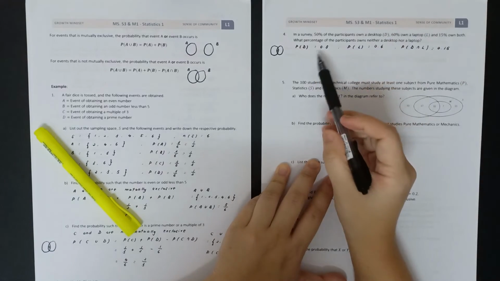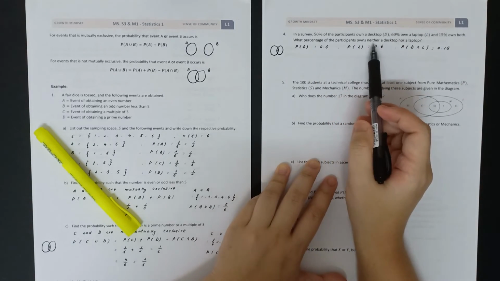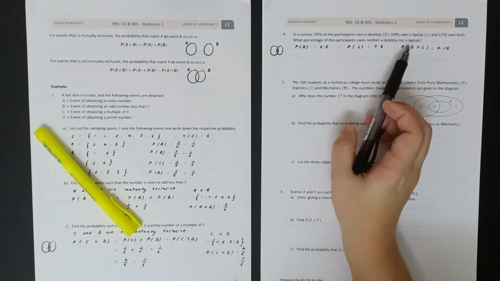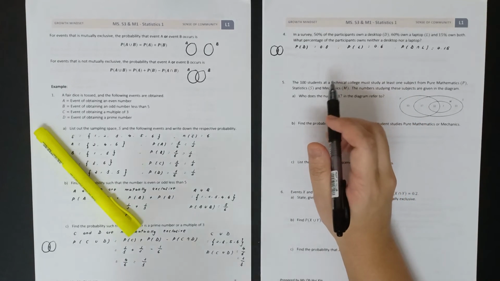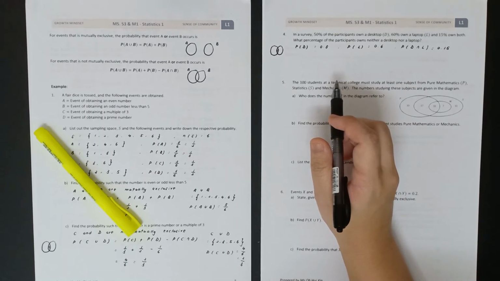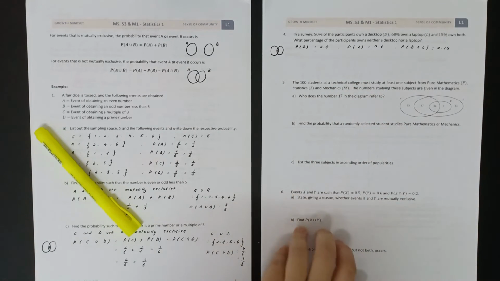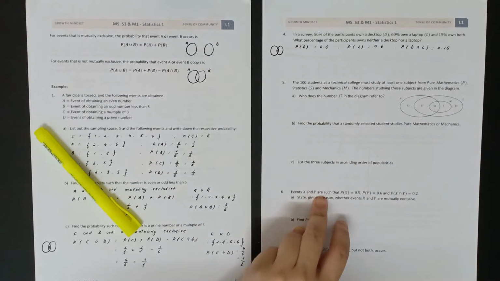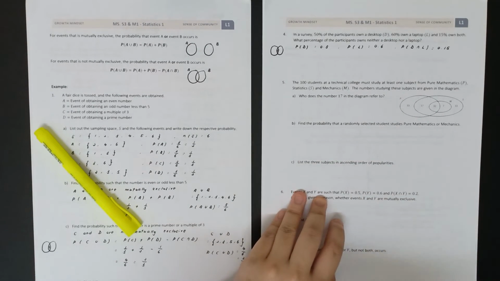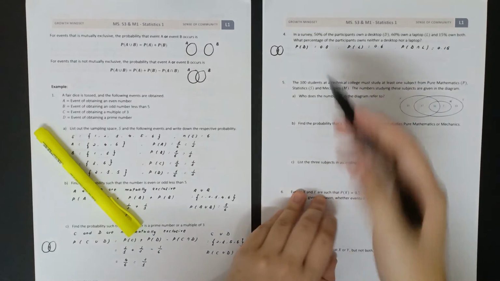Okay, so what is the percentage of the participants who own neither a desktop nor a laptop? You need to find those that don't have both. Instead of finding those that do not have a desktop or a laptop directly, what you can try to do is find out the union first.